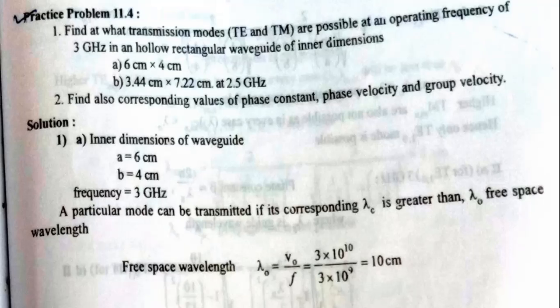Second, find also the corresponding value of the phase constant, phase velocity and group velocity. So what they mention in this numerical, two things are mentioned.